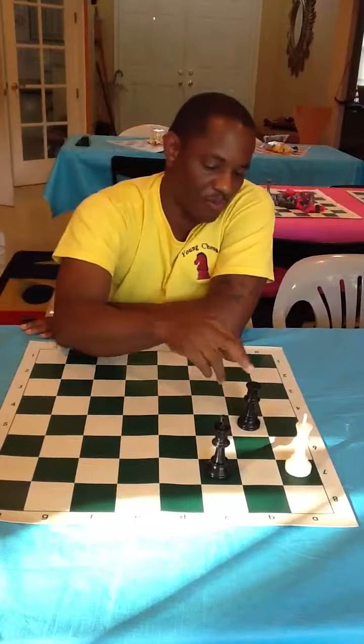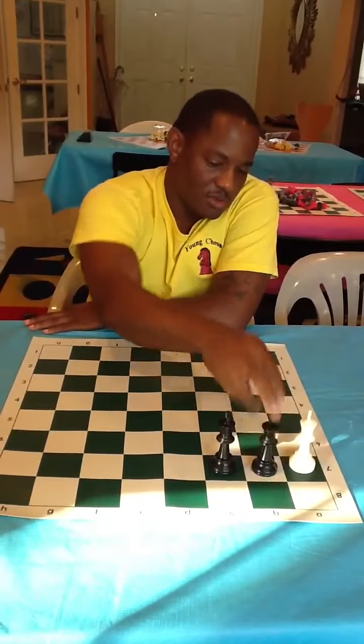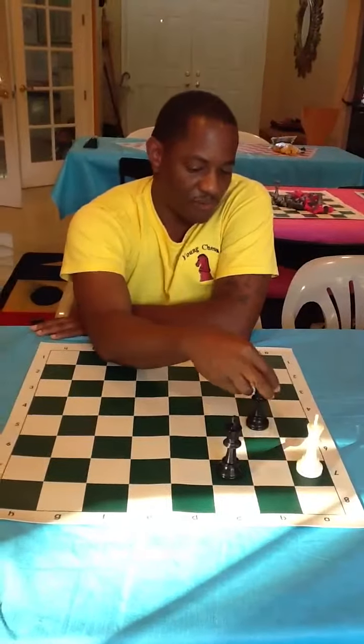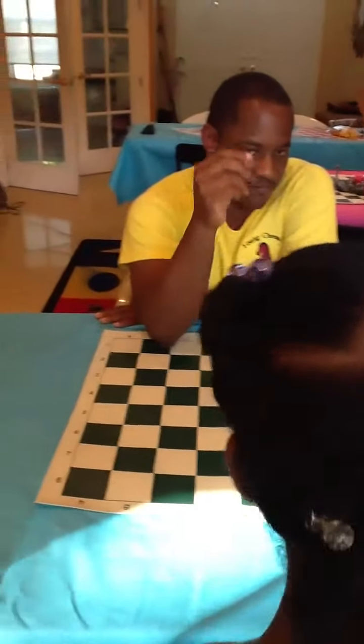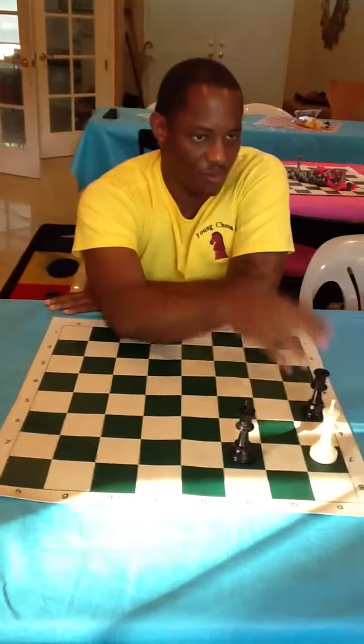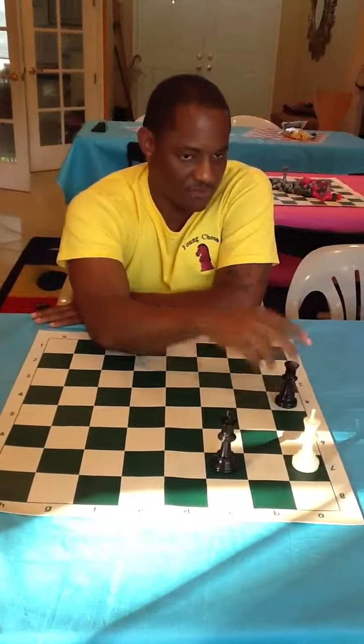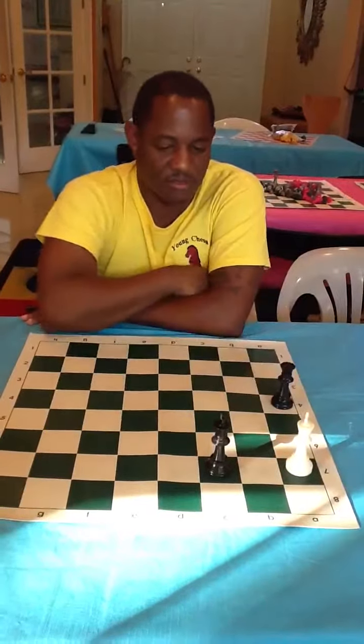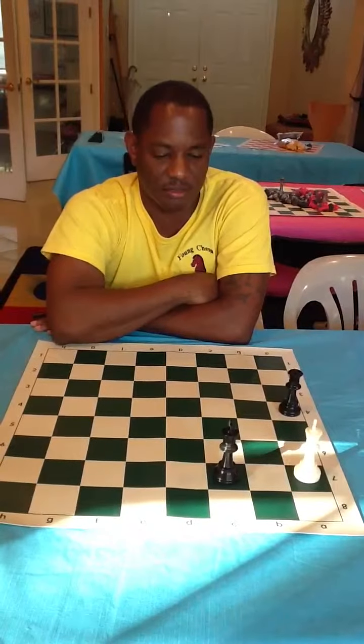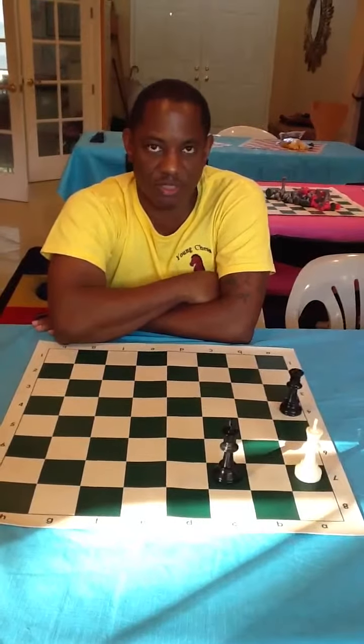We can perform a mate by moving to B7, or by moving to A5, or by moving to A4. Okay, so that completes our instructions on the king and queen.